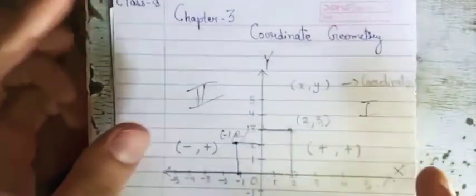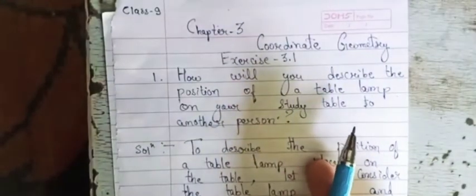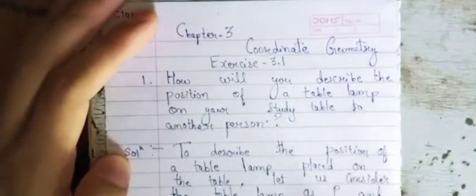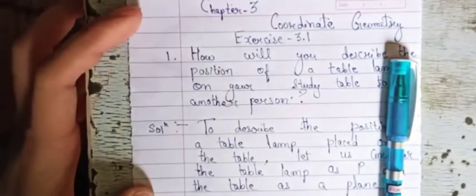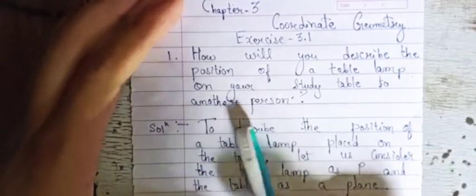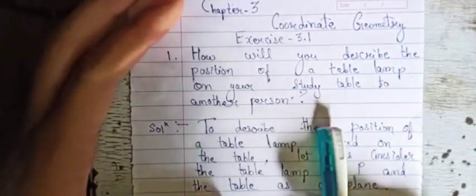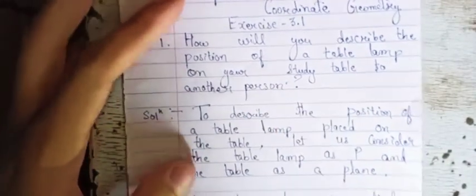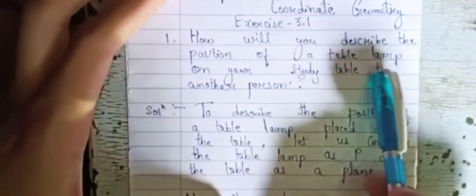Now moving toward the exercise first. 3.1. How will you describe the position of a table lamp? So the first question is, how will you describe the position of a table lamp on your study table to another person? How will we describe the position of a table lamp?